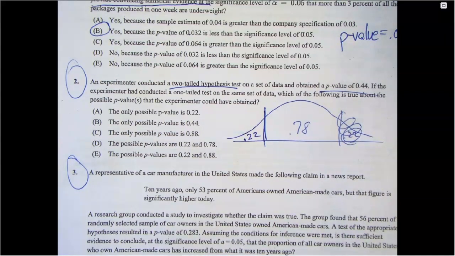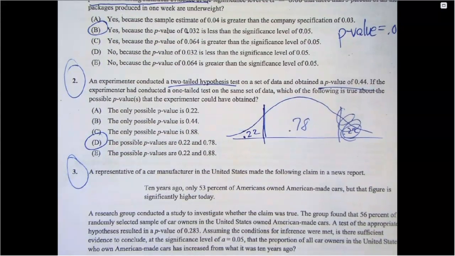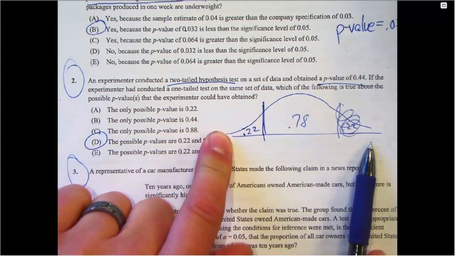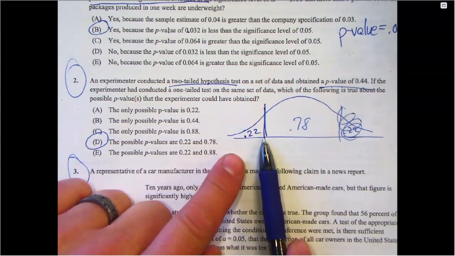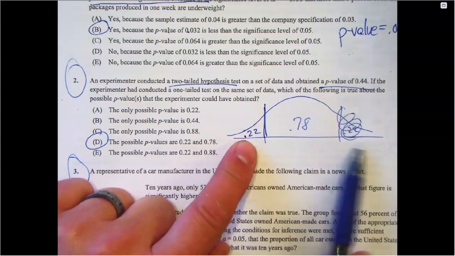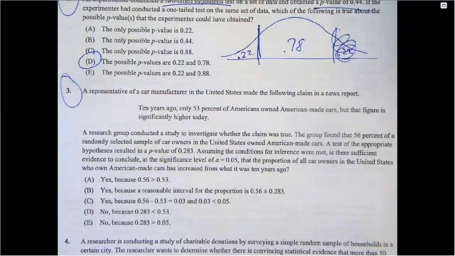That's the 0.78. Why is it 0.88? Oh, they doubled 0.44. I guess. But D is the right answer because you don't actually know which way the test is going to go, lower or higher. If you think a thing is lower, it's probably going to be lower, but it could be. Try 3. Take a look at 3.